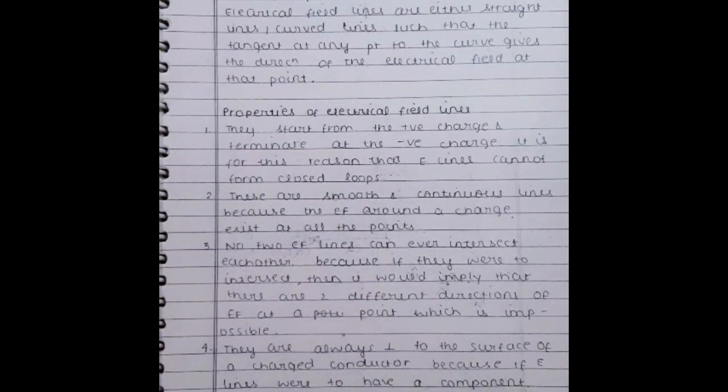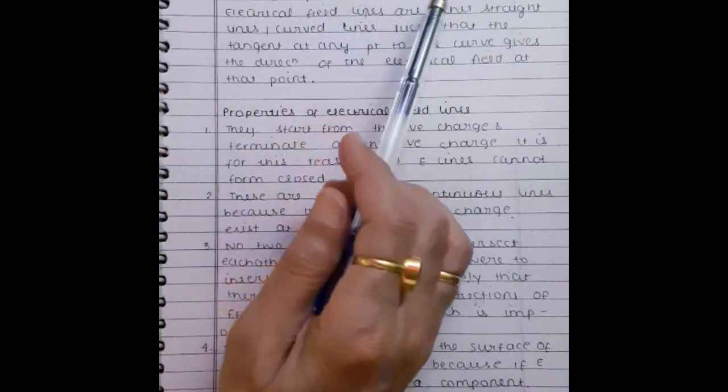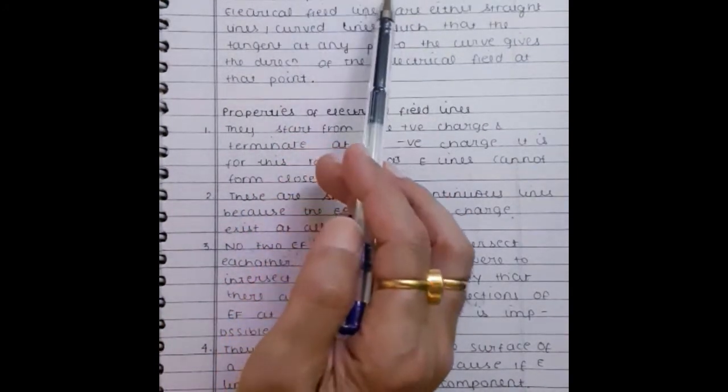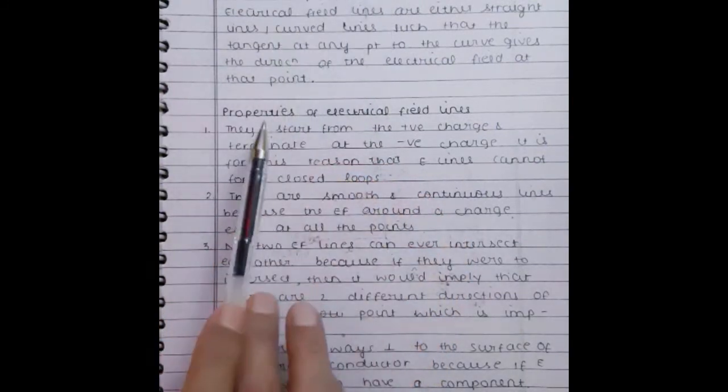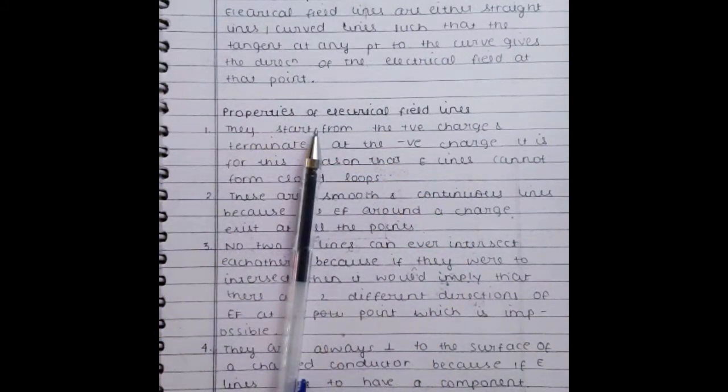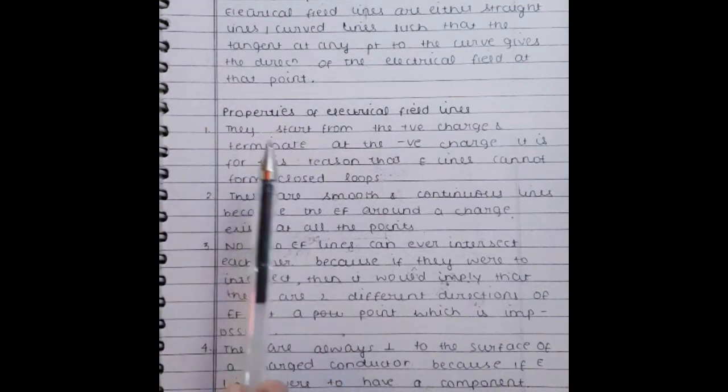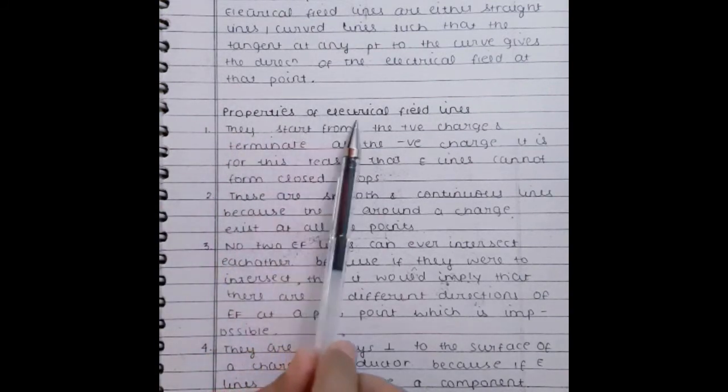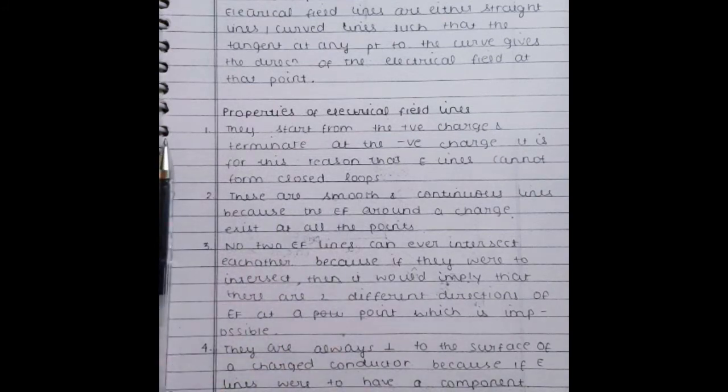Now we are starting with the next very important question, namely, what are electrical field lines, and state some important properties. So electrical field lines are either straight lines or curved lines such that the tangent at any point to the curve gives the direction of the electrical field at that point. Now we begin with the second part in this. What are the properties of electrical field lines?